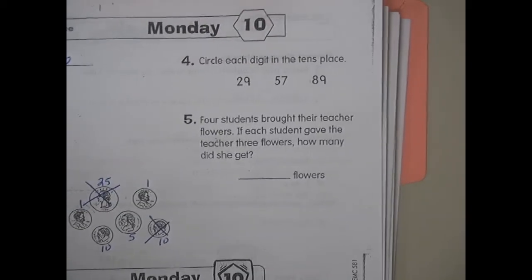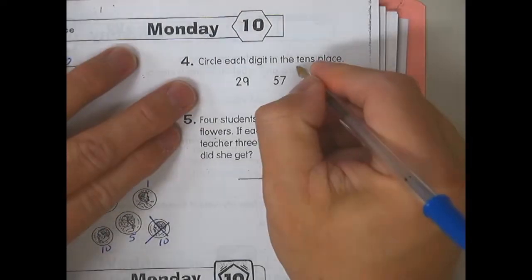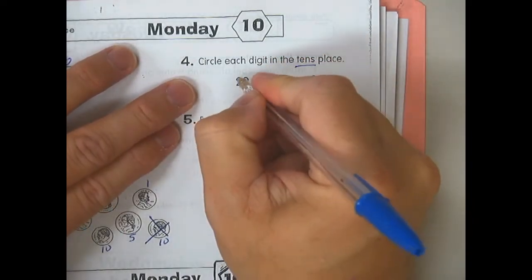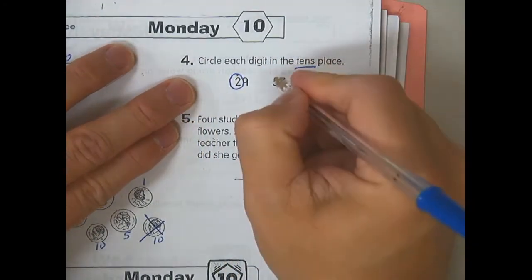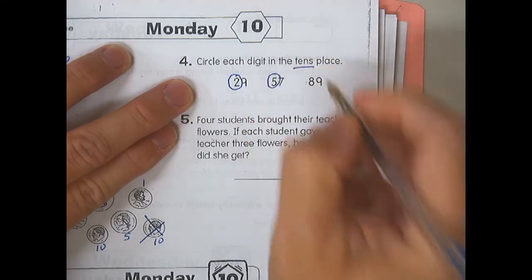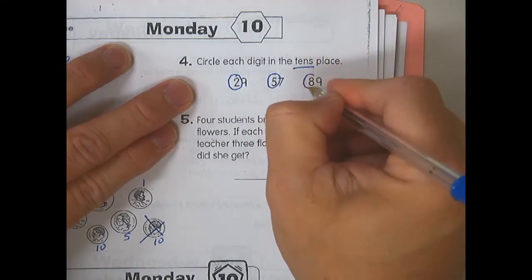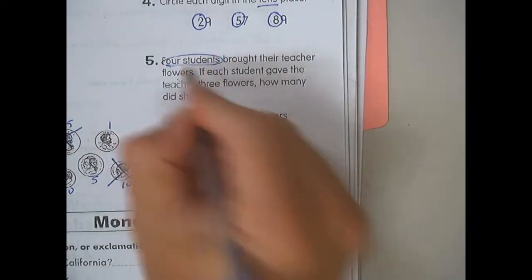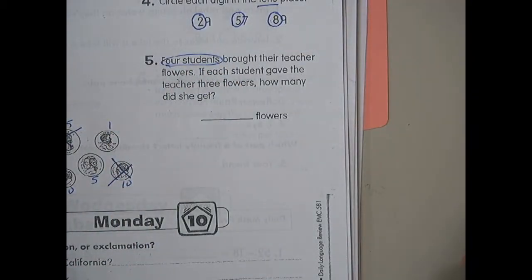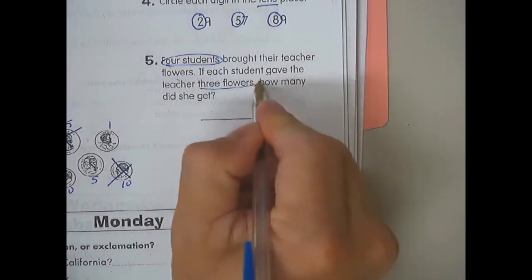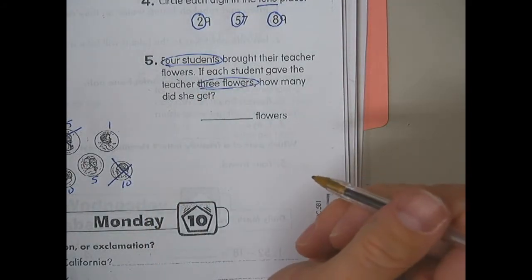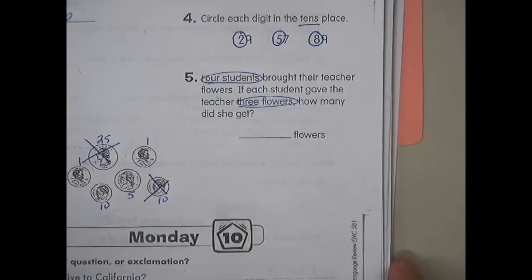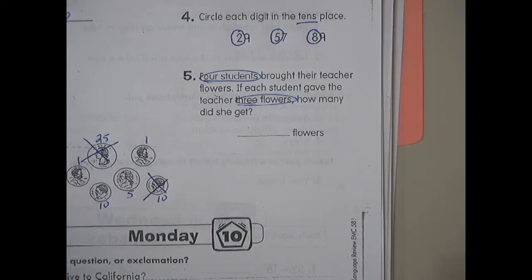All right. Circle each digit in the tens place. So that is going to be the 2, the 5, and the 8. 4 students brought their teacher flowers. If each student gave the teacher 3 flowers, how many did she get? Oh, this is a classic multiplication problem.